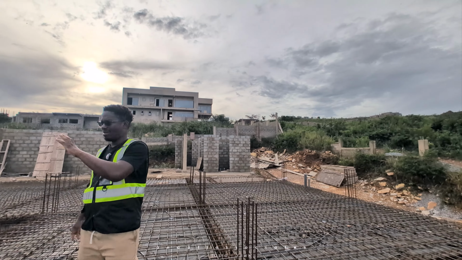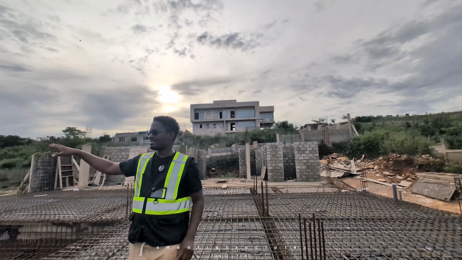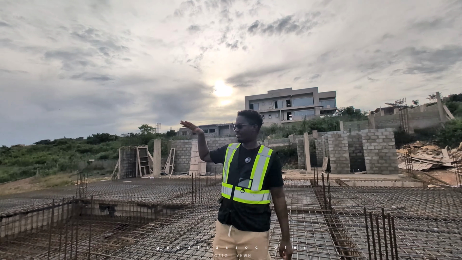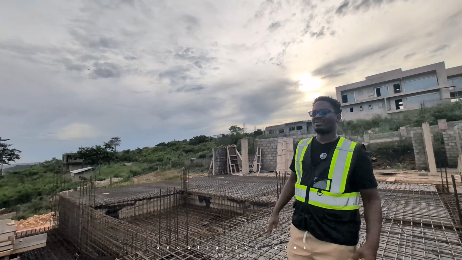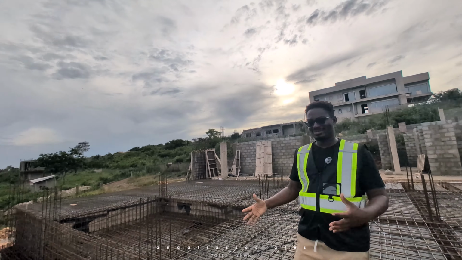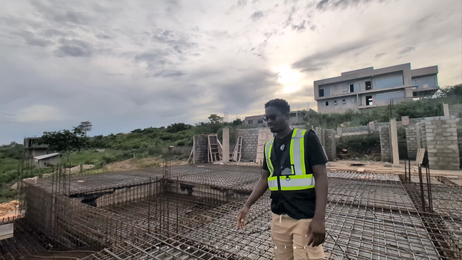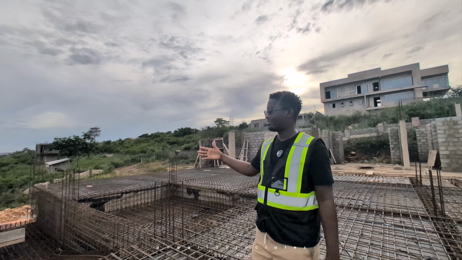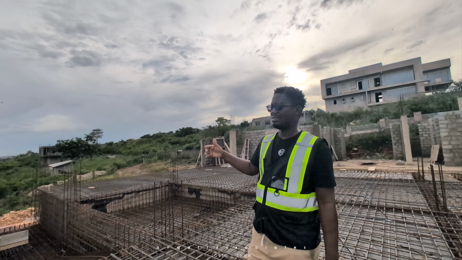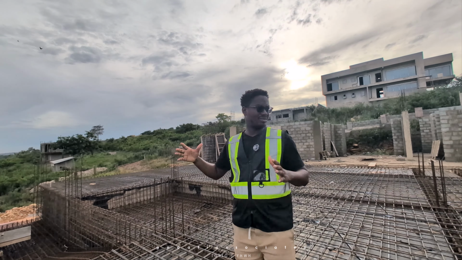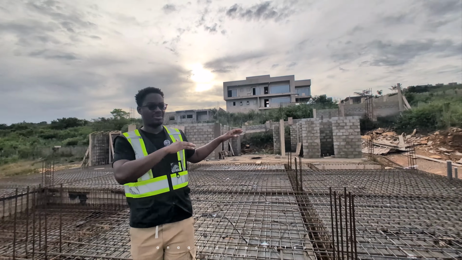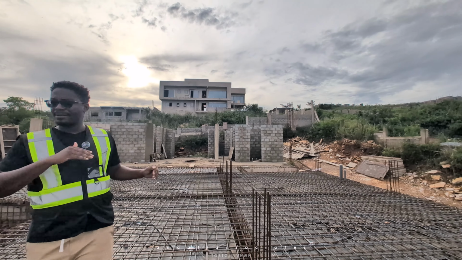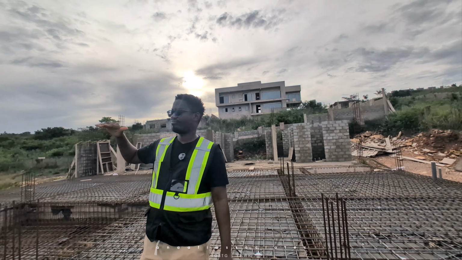Now putting the house more towards this right end would have meant that the building would have sat lower or would have had to do a lot of land work and groundwork to give it an elevated level. So we moved the whole building towards the highest point and picked that level from there and created the whole design.